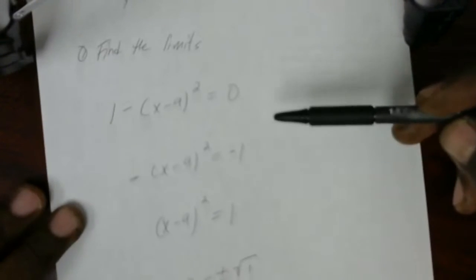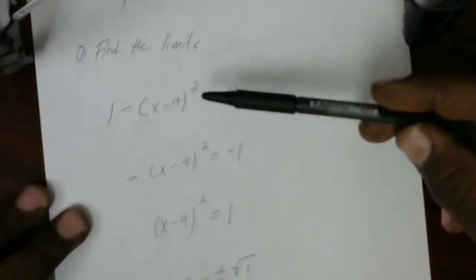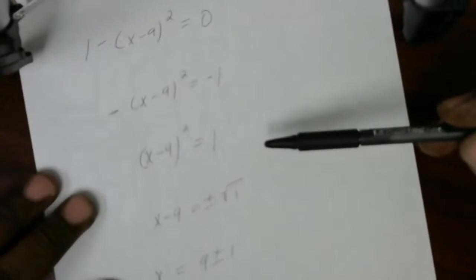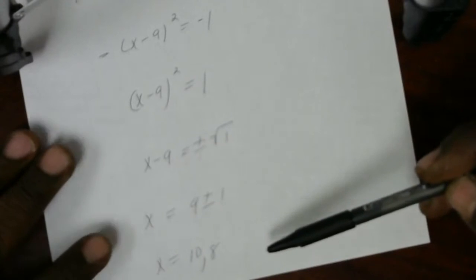So this is how you can find the limits mathematically. Simply take your equation, set it equal to 0, and solve it. All right, so here's a second method on how to find the limits. Okay, so I'm going to go back to the application screen for just 1 second.